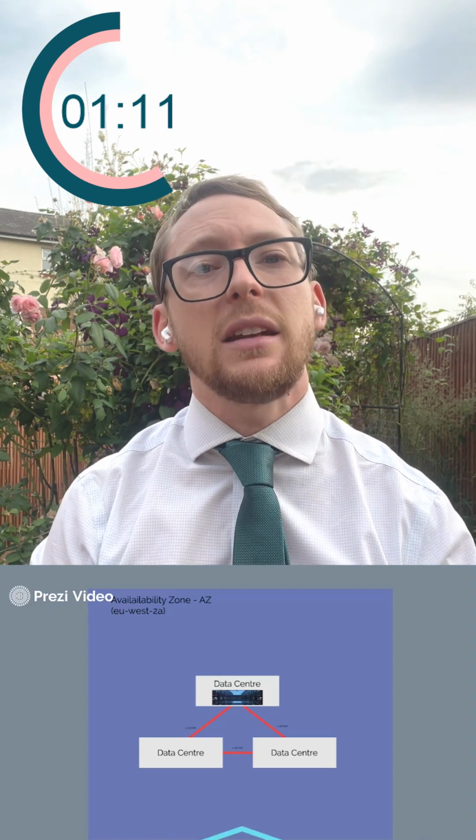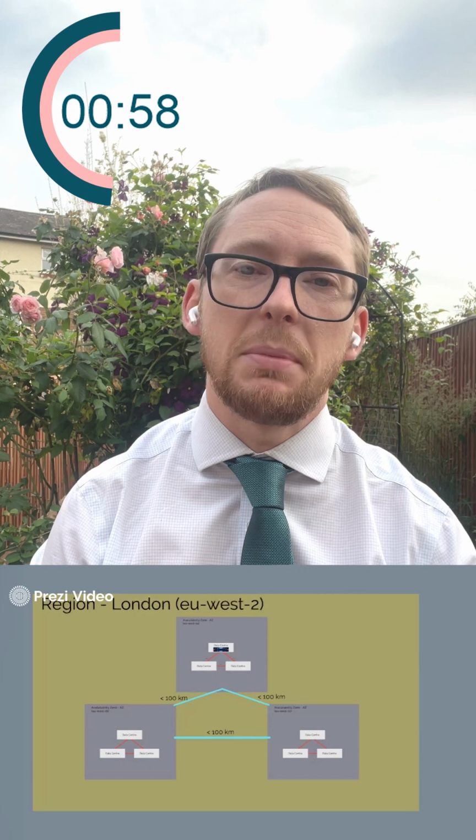Now, zoom out again, and we find that these availability zones are grouped into regions. These regions are well-known locations. So there's a London region, there's a Paris region, there's a Tokyo region, etc. So a region is comprised of at least 3 availability zones. Now, overall, there are 31 regions around the world, and I know there are at least 5 more on the way.